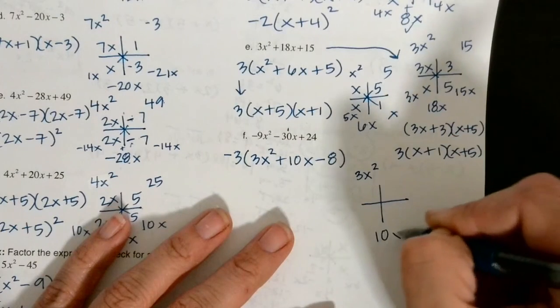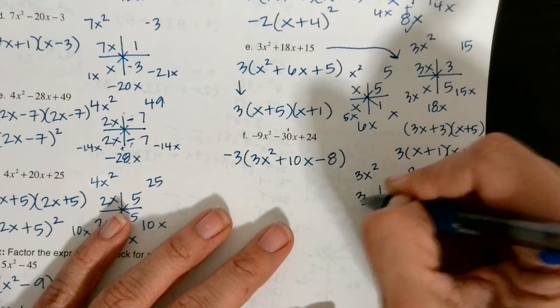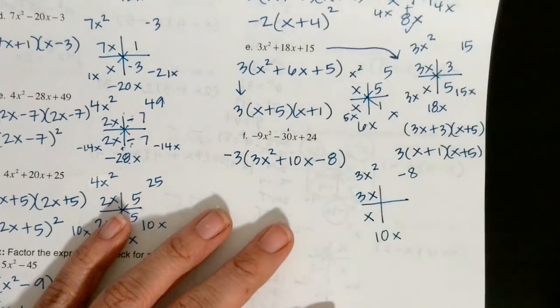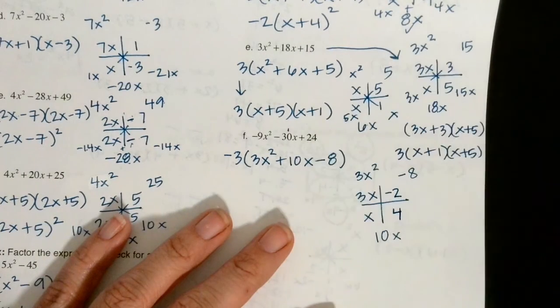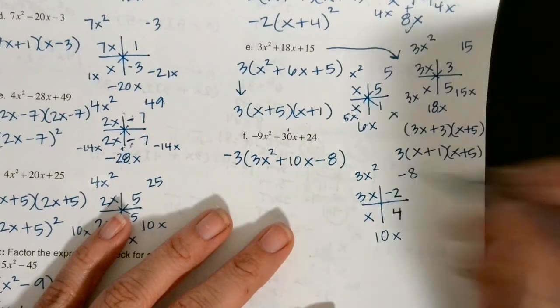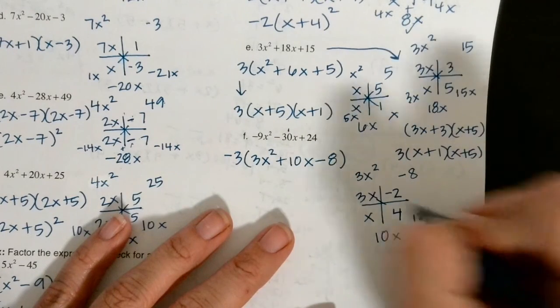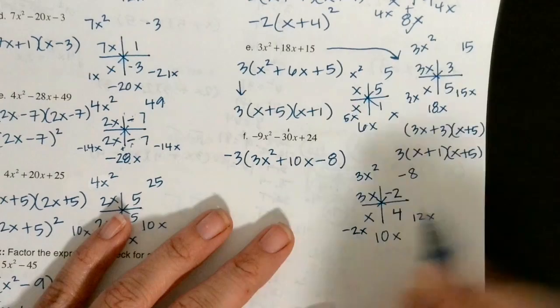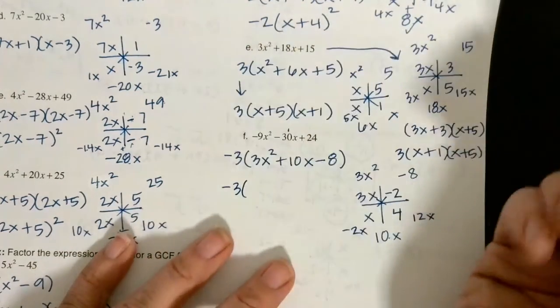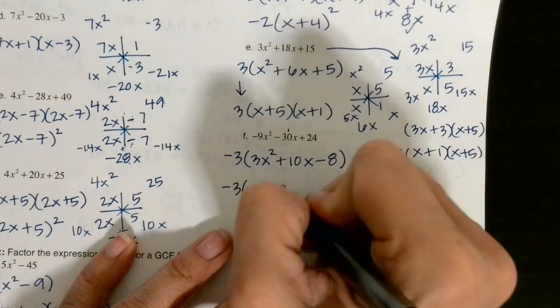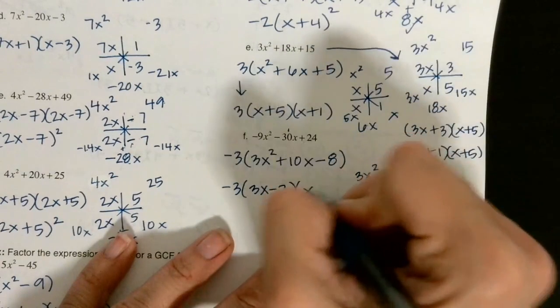By the way, we've kind of rigged the problems for you to be able to factor them. But in the whole world of math, you don't have to be able to factor them. If they're not factorable, they're called prime, just like when numbers are not factorable. So -2x and 12x makes 10x. So I get 3x minus 2 times x plus 4.